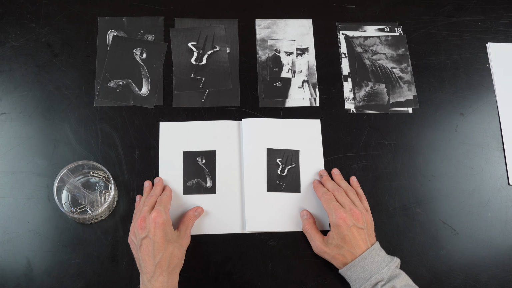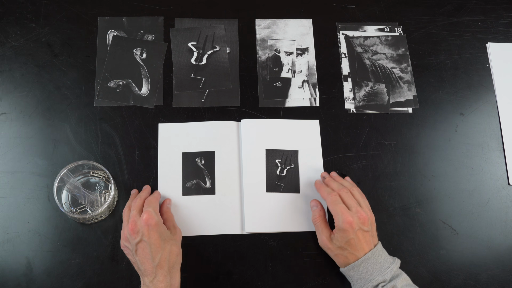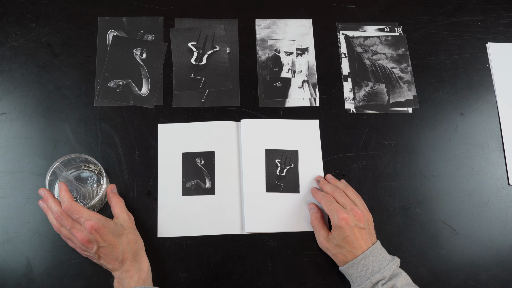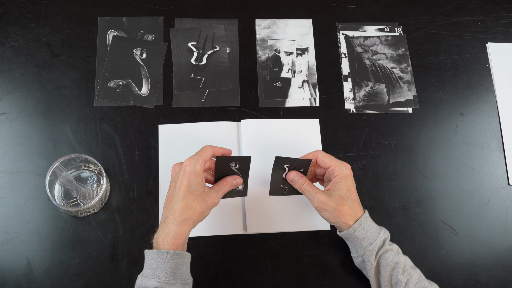So we have these first two images and I already like it, but maybe let's see how this relationship would look if we use a different size of images.